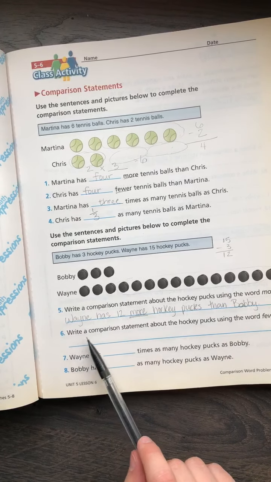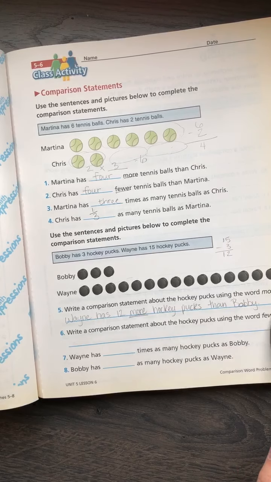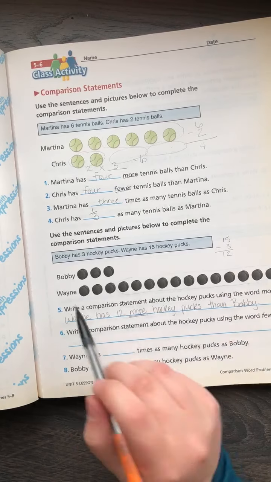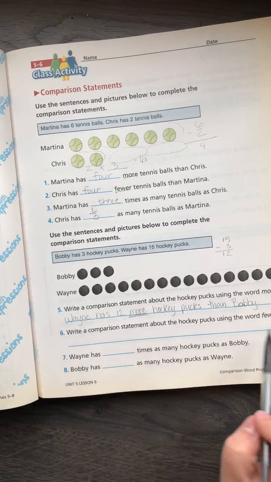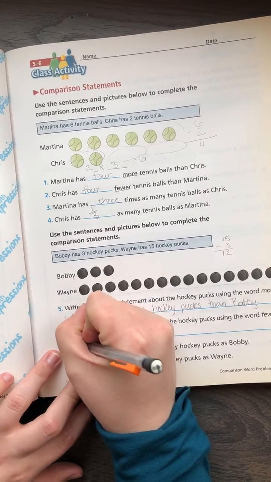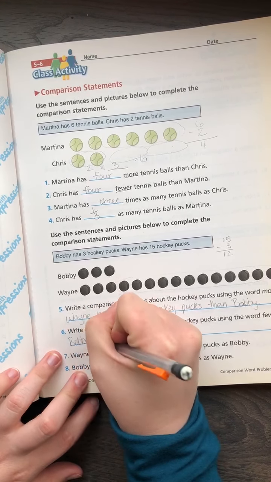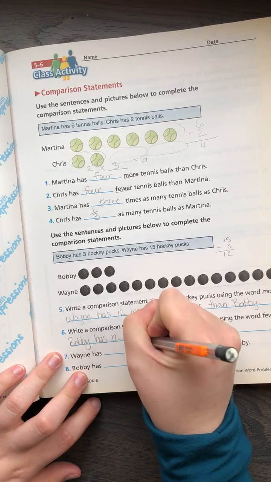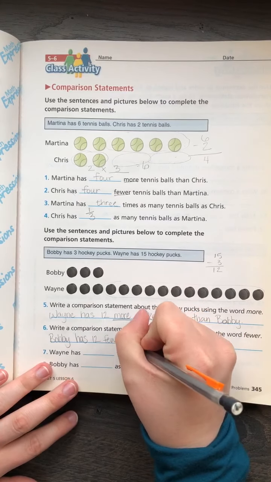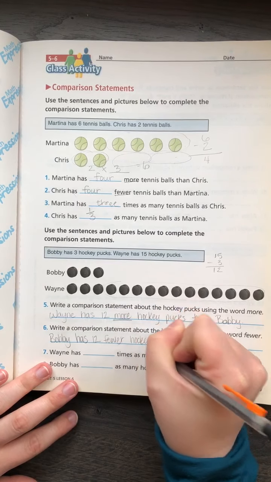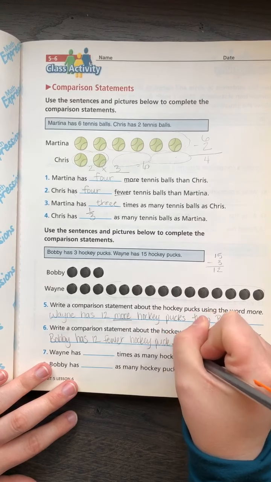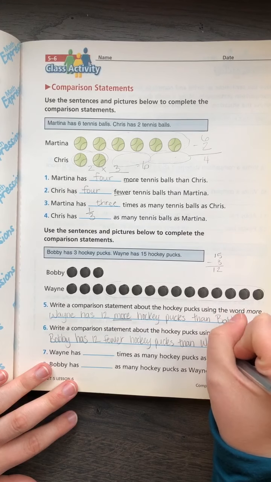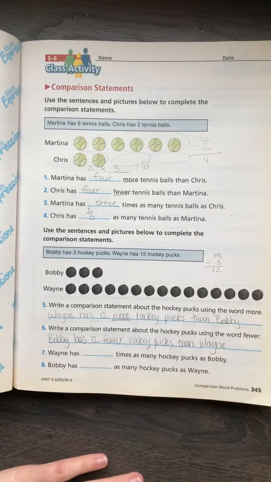And on the next one, they want you to write a comparison statement about the hockey pucks using the word fewer. So remember, we said these are asking the same things. It's just switching around the names because we're talking about more or fewer. So who has fewer? Bobby. Bobby has how many fewer? It's the same thing. It's 12 fewer hockey pucks than Wayne. All right, there we go.